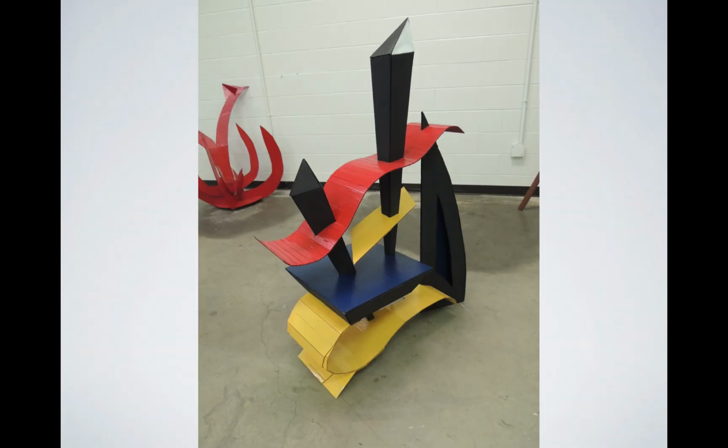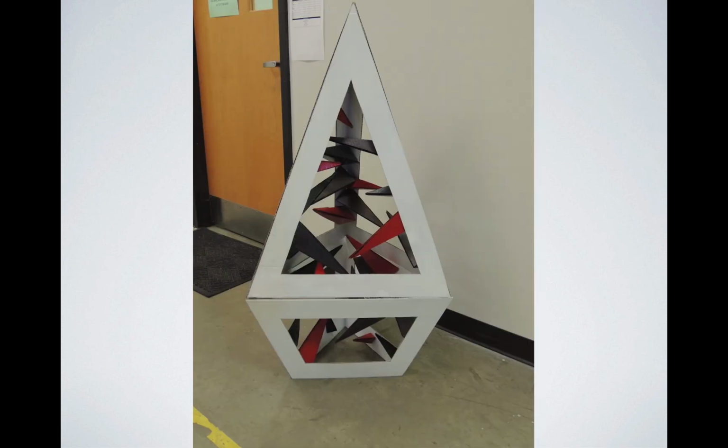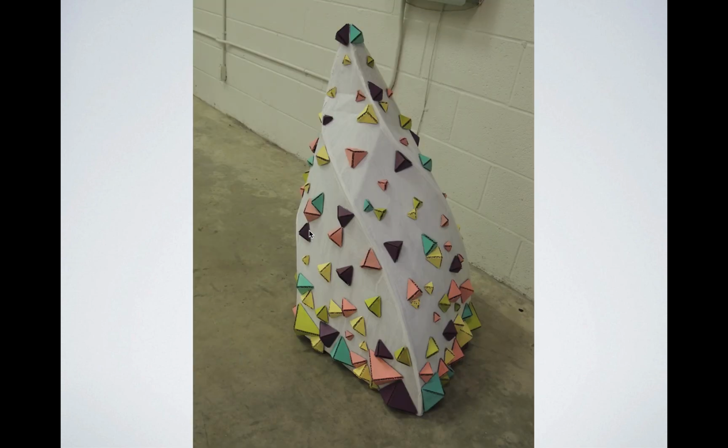Here are some examples of student work that did this project in cardboard, but this can definitely be accomplished in metal. These are some more abstract designs. But in this project, I'm going to let you essentially make what you'd like. So if you choose to do something a little bit more abstracted, you can. But then, we'll look at some examples that are a little bit more on the realism side of things.